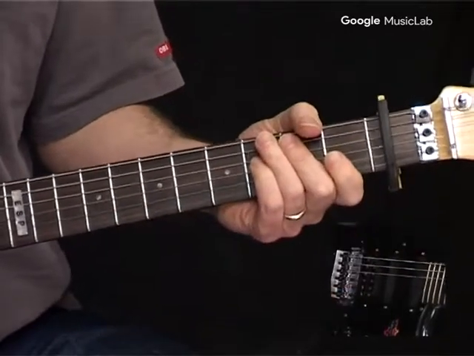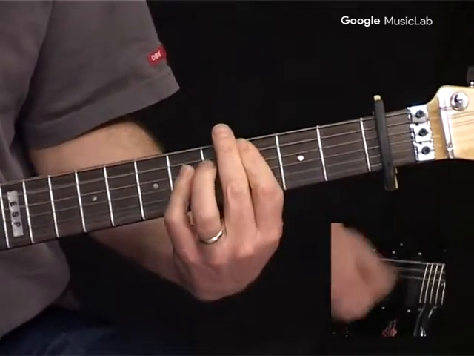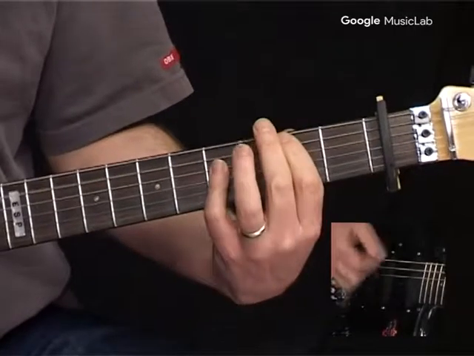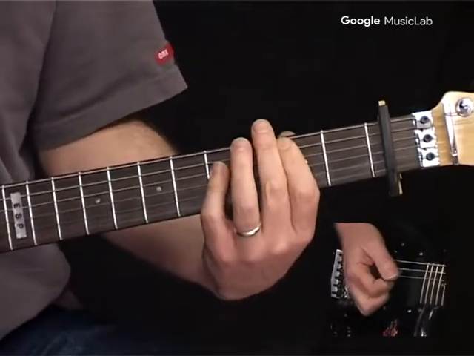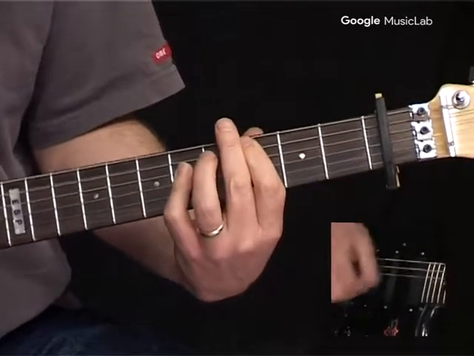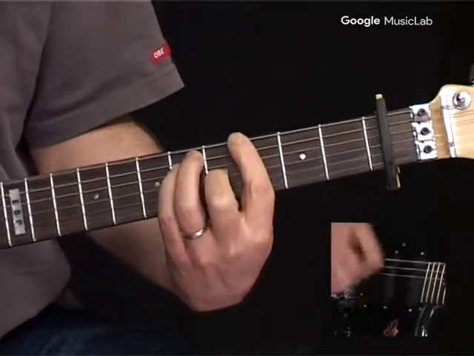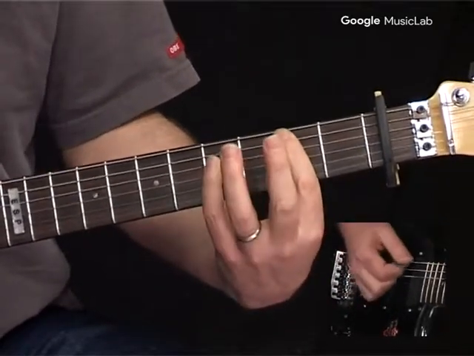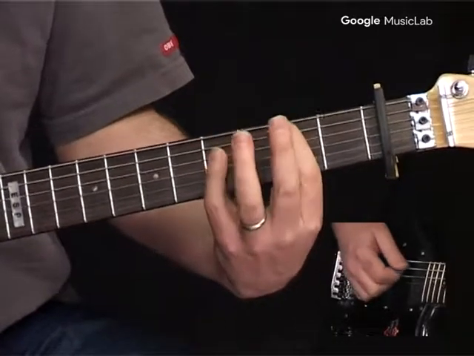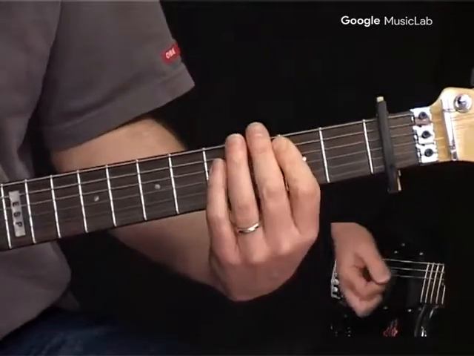On the 4th time, it sounds like this. So we play the D flat, the A flat, and then we're going to have 5 hits on the C chord. And then we just stop.